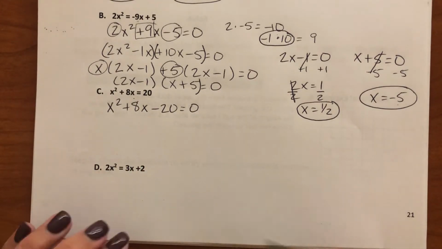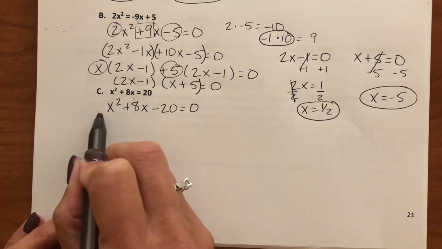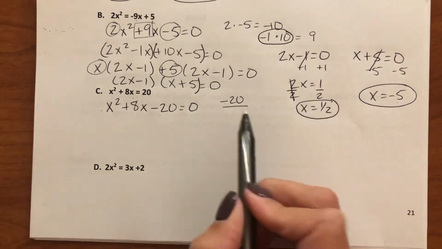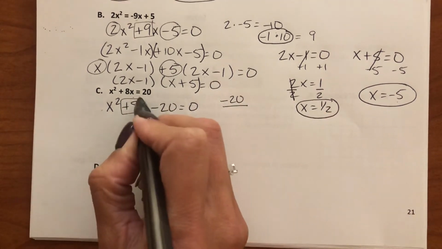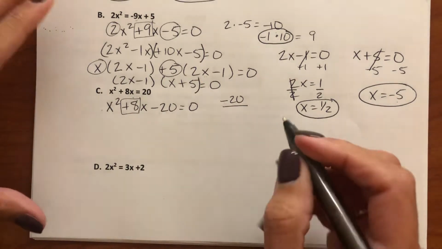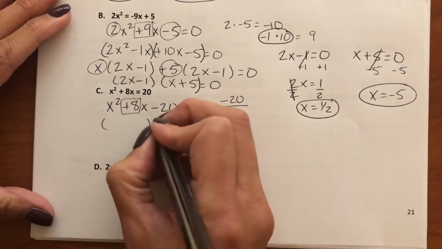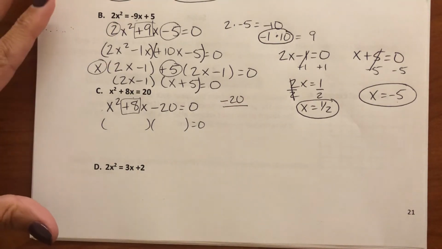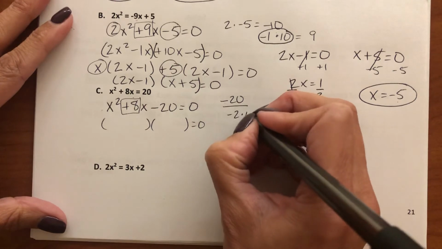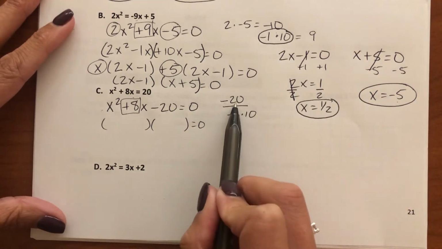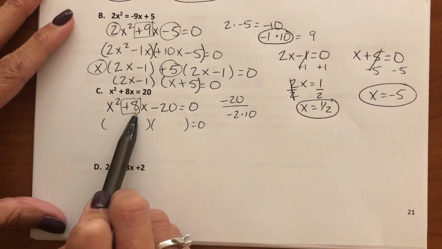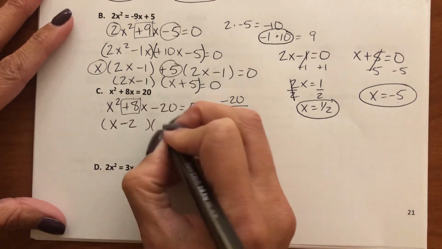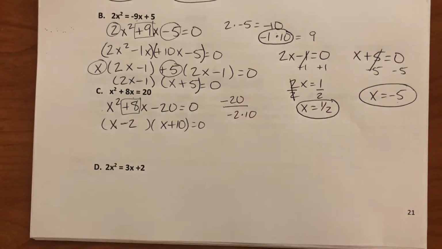All right, then I'm ready to factor. So this is a trinomial, A is 1. So I'm going to pull this negative 20, and I'm looking for the factors of negative 20 that add to positive 8. That would be negative 2 times 10. Negative 2 times 10 is negative 20, but when you add them, you get positive 8. So x minus 2 and x plus 10.